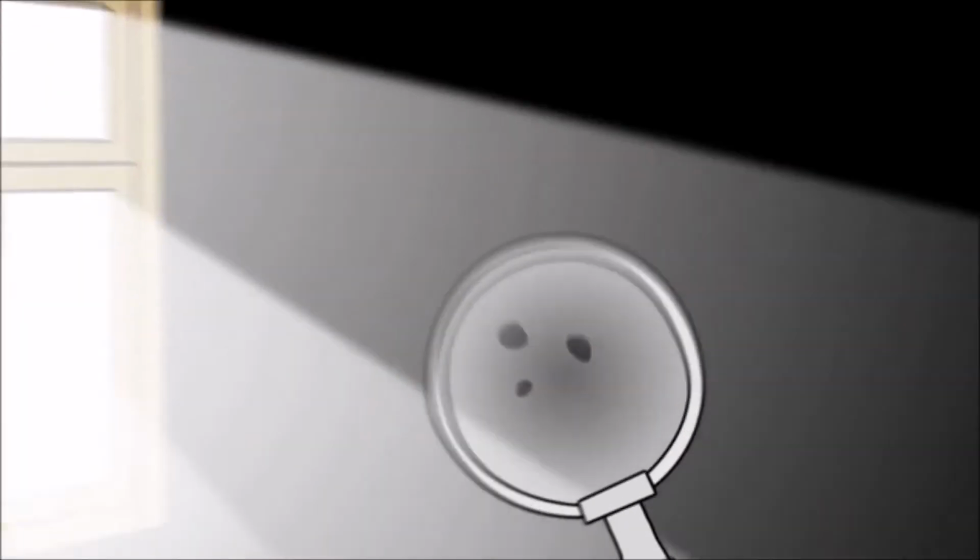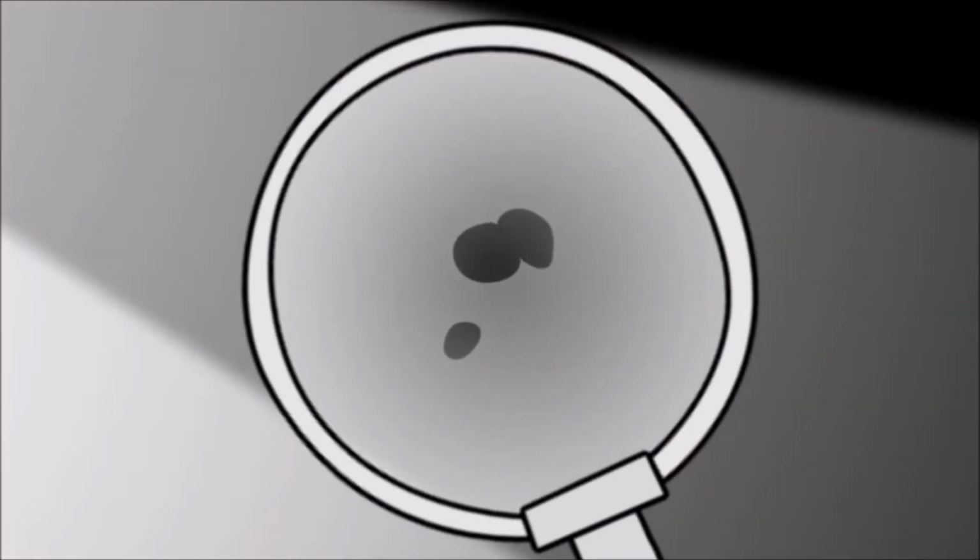What do you notice about the dust particles, the black circles, as they pass through the beam of light? Pause the video and think about this. Press play once you've made up your mind.